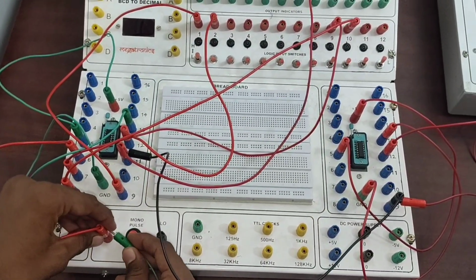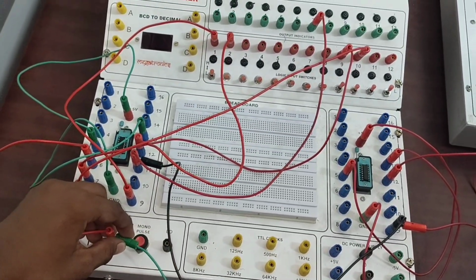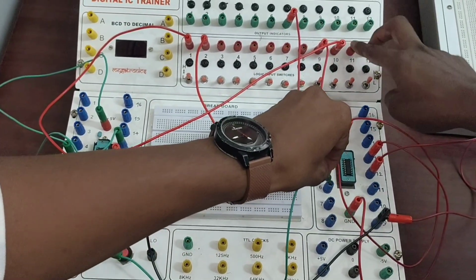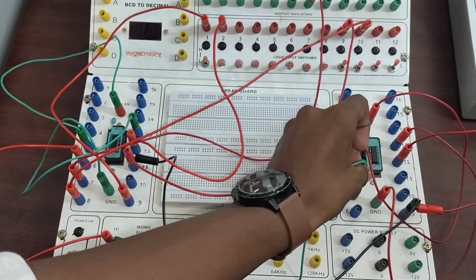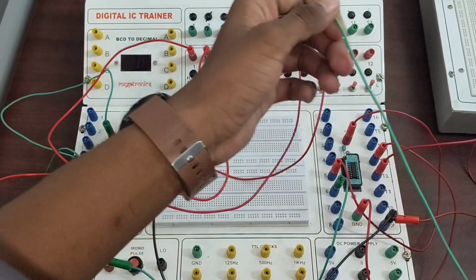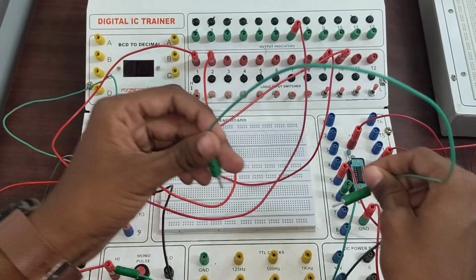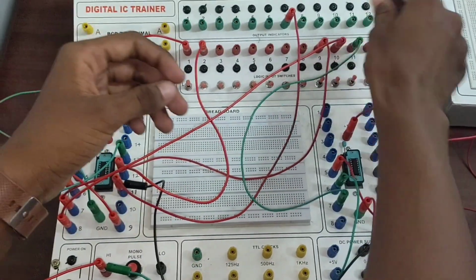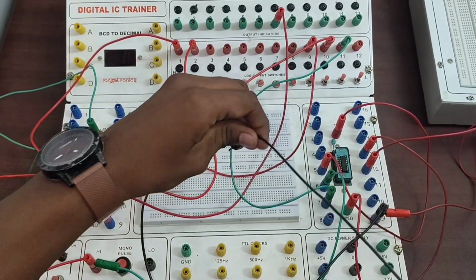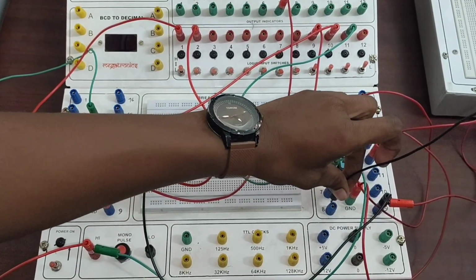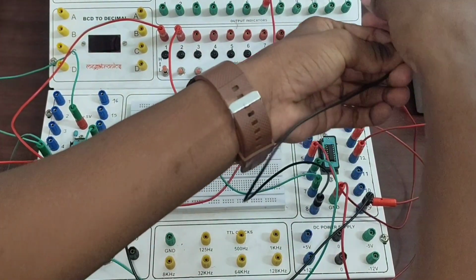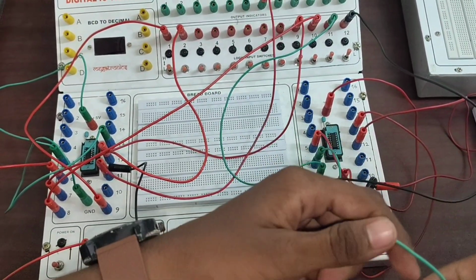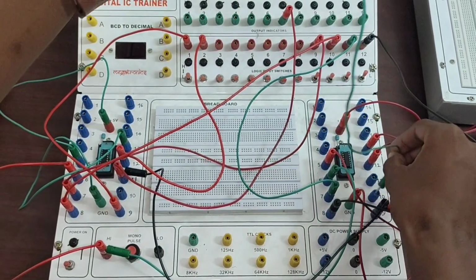The clock is the 6th pin. And I'm going to connect the preset, set and reset pins. The output is taken from the 11th pin.